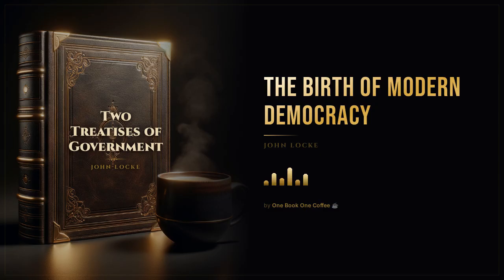As we settle into this conversation about civil government and the social contract, imagine we're exploring how a bunch of individuals living in what Locke called the state of nature decided to create something we now take completely for granted: legitimate government. Now think about this for a moment.